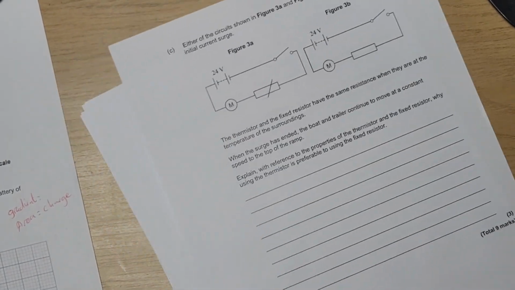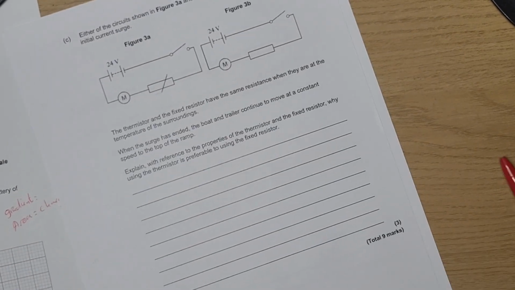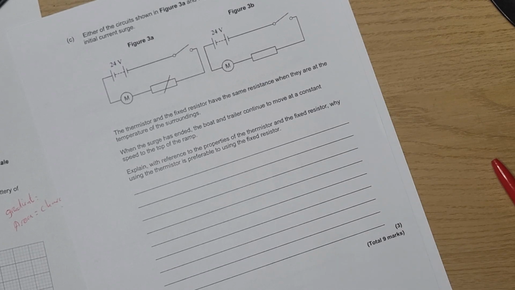Right, so this last one here now: either of the circuits shown in figure 3A or 3B could be used to reduce the initial current surge. The thermistor and the fixed resistor have the same resistance when they are at the temperature of their surroundings. When the surge is ended, the boat and the trailer continue to move at constant speed to the top of the ramp. Explain, with reference to the properties of the thermistor and the fixed resistor, why using the thermistor is preferable to using the fixed resistor.